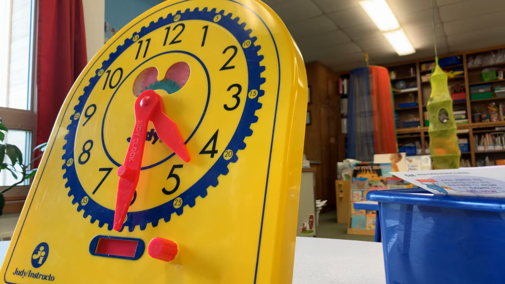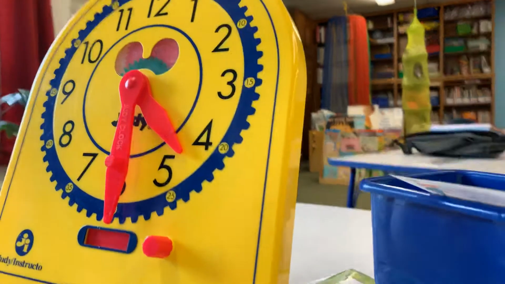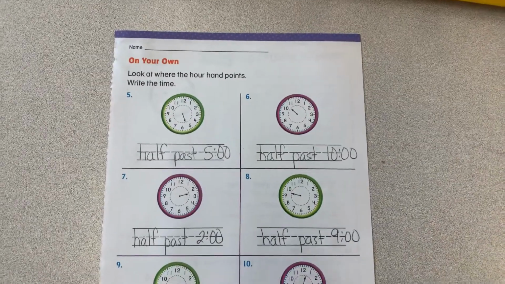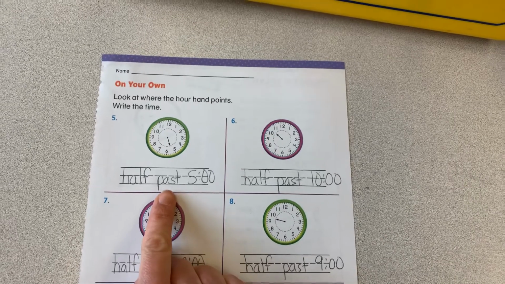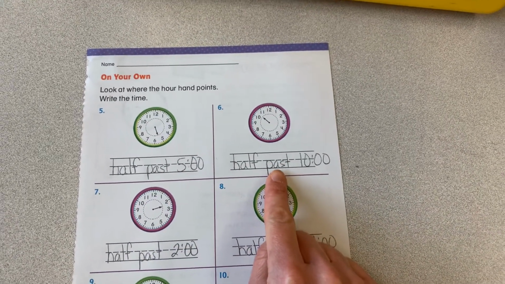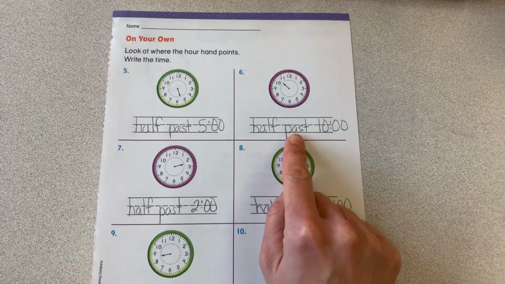My writing is getting a little messy. All right, let's take a look. Check your work and see if your work is correct. Number 5, 5:30 o'clock. Number 6, 10:30 o'clock. Check your work.